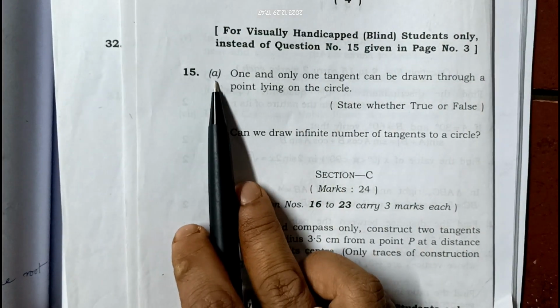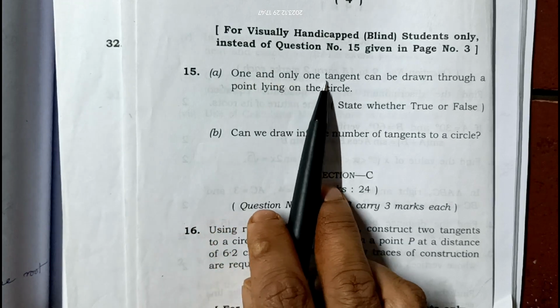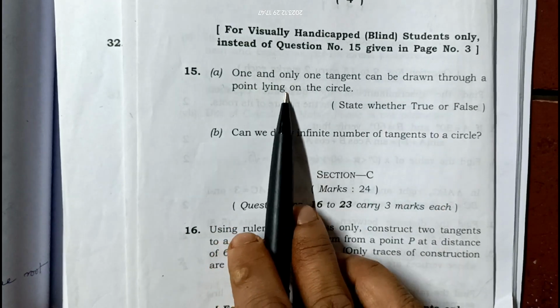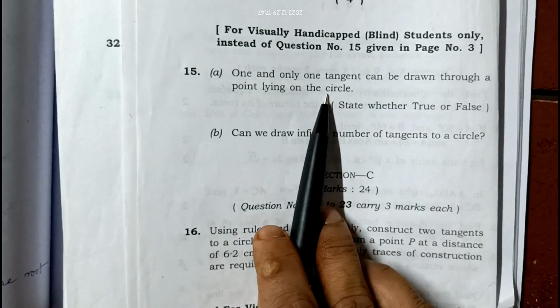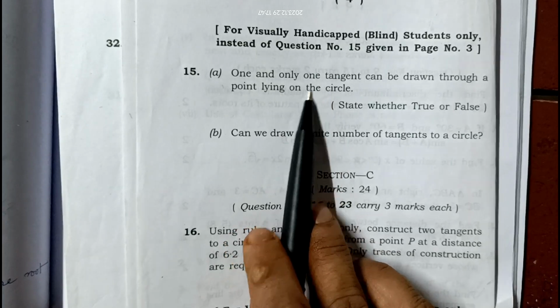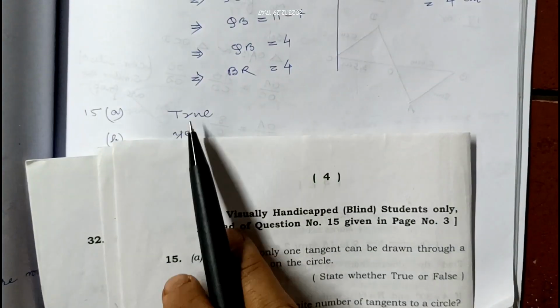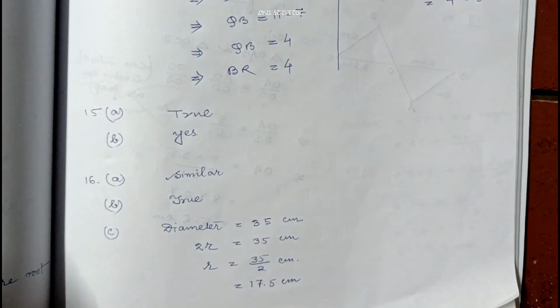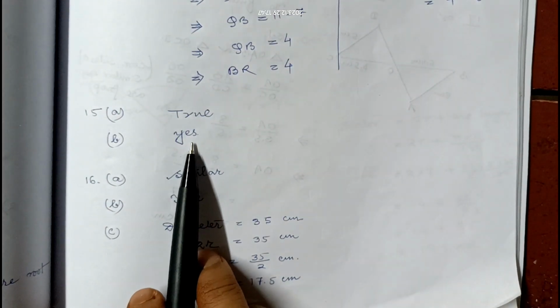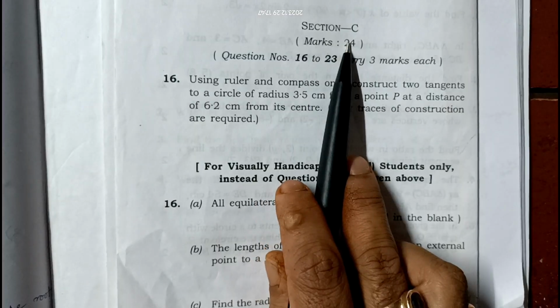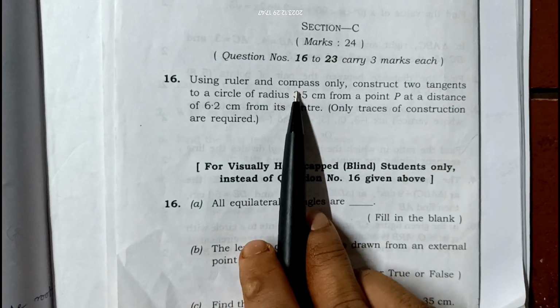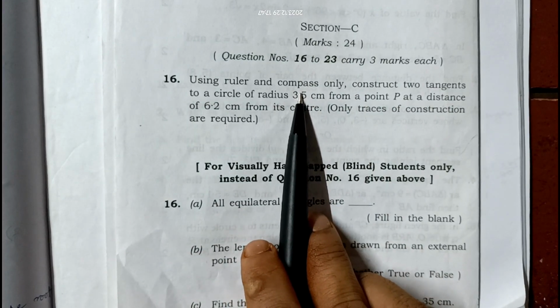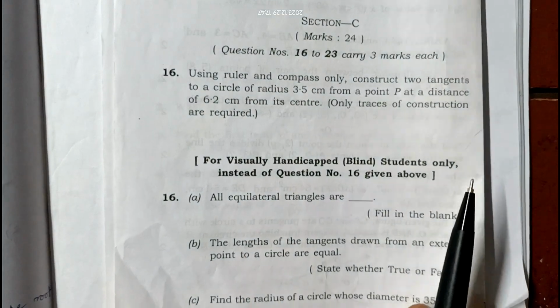In the first part of 15, it is given that one and only one tangent can be drawn through a point lying on the circle. This is given in the book also. So this statement is true. So here the answer is true. In the second part of 15, can we draw an infinite number of tangents to a circle? Yes. At all the points on the circumference we can draw tangents. So the second statement is also correct. In section C, the first question is a construction which I have given in my videos on construction. So you can just do it from those videos.